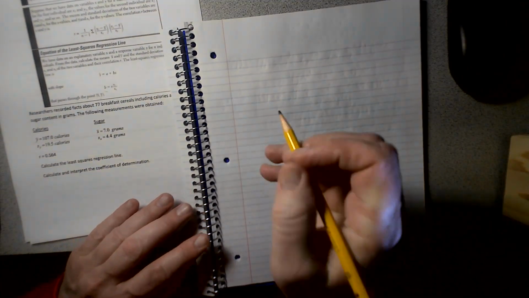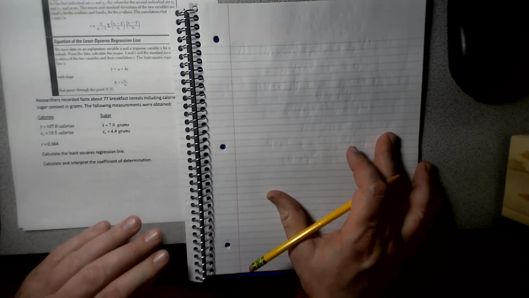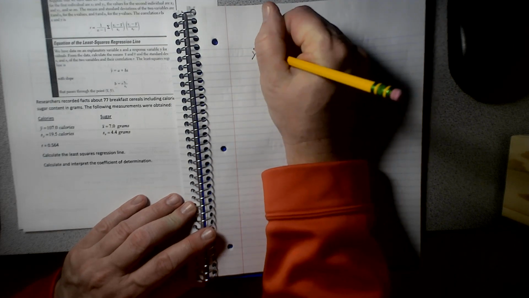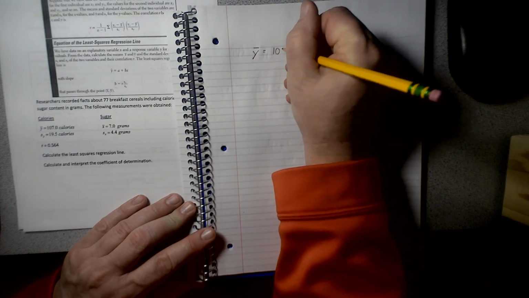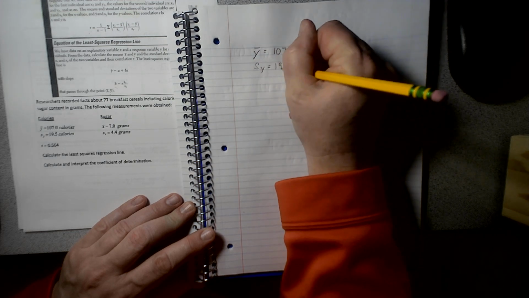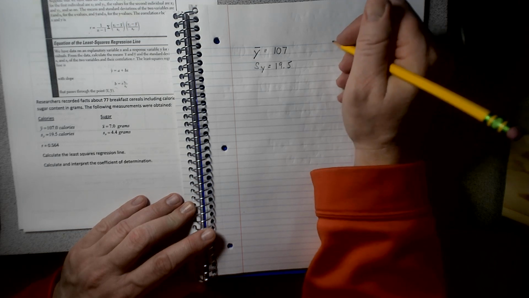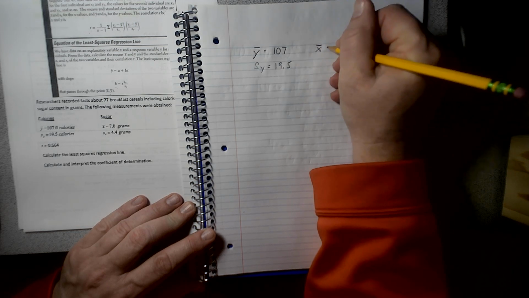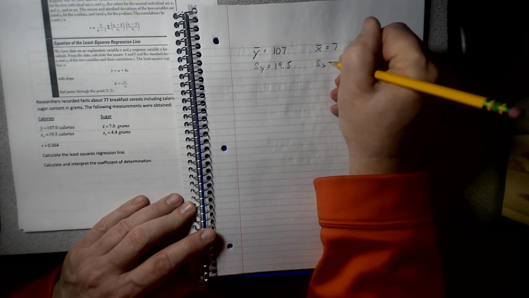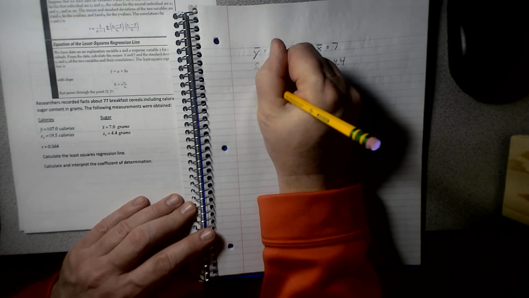Alright, so I'll recopy this bigger so it's easier to see. I apologize again. This particular camera I'm using does not do well with the small fonts. Okay, y bar is equal to 107. S sub y, 19.5. And we'll worry about the units later. They're on the sheet. x bar is 7. S sub x is equal to 4.4. Oh, we need an r too.